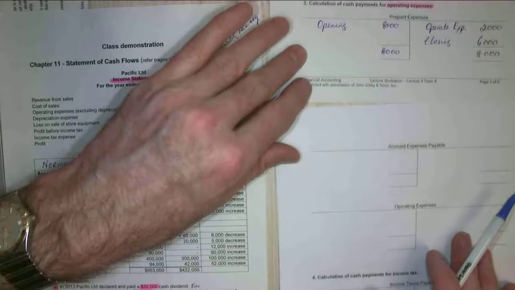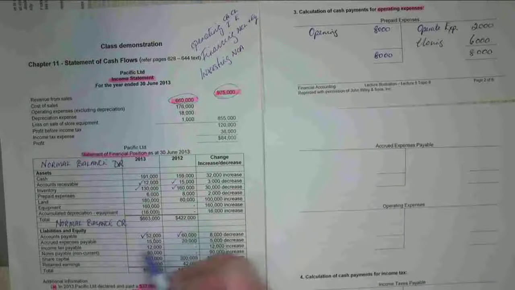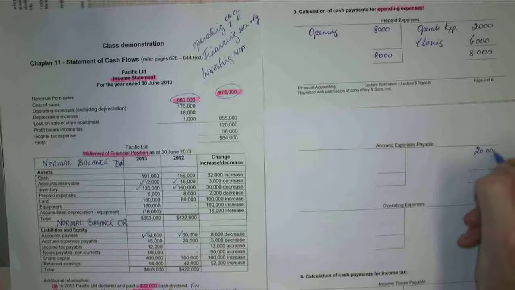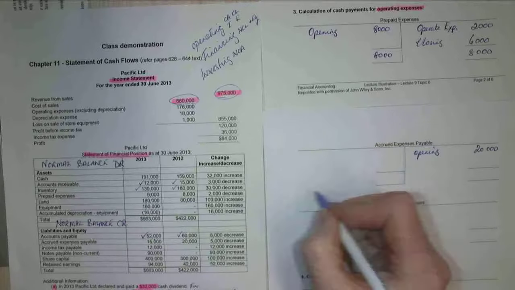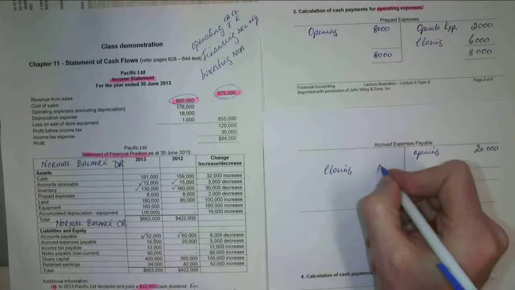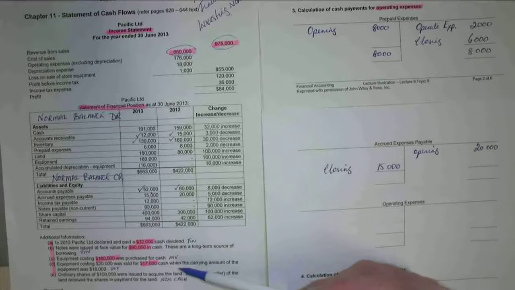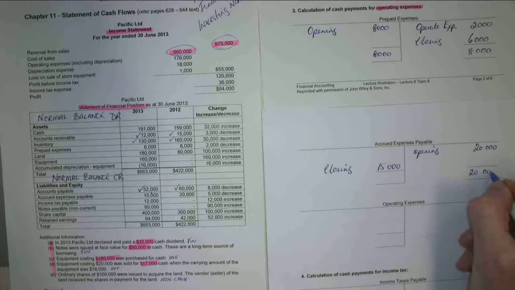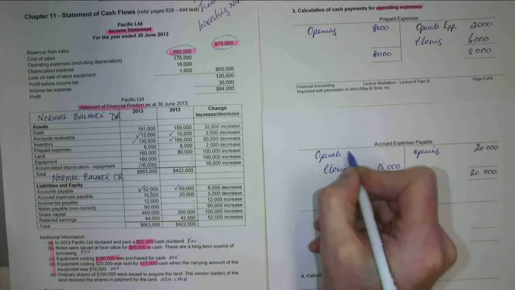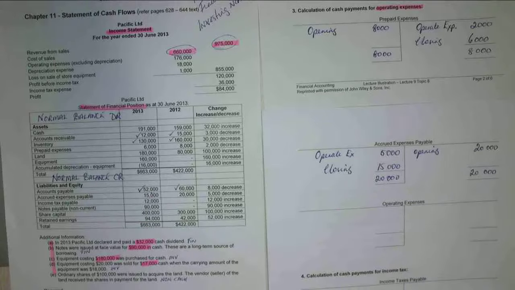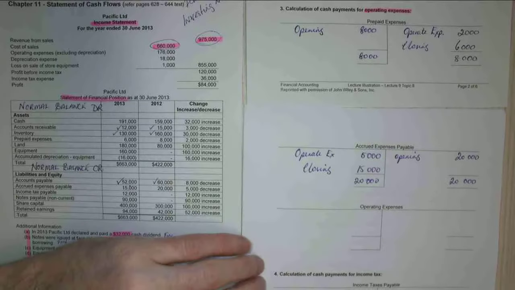Next I want to look at my accrued expenses. Now my accrued expenses have a balance down here of 20,000, so we started, and it's a credit balance, remember, so it's 20,000. So opening, and I've got a closing of 15,000. Now once again, there was no further information in the additional information. So I can assume that what's happened is 5,000 of my accrued expenses has gone into operating. 5,000. That's a bit better. My camera was a little bit off.